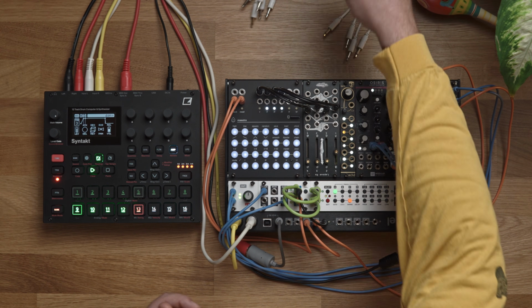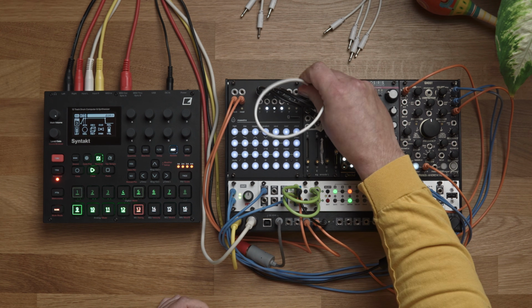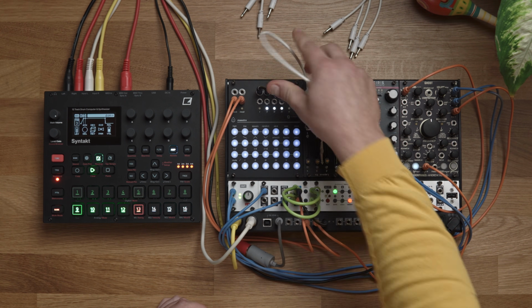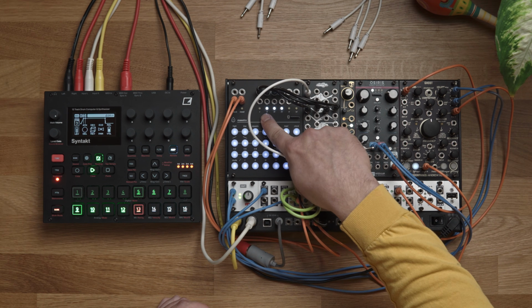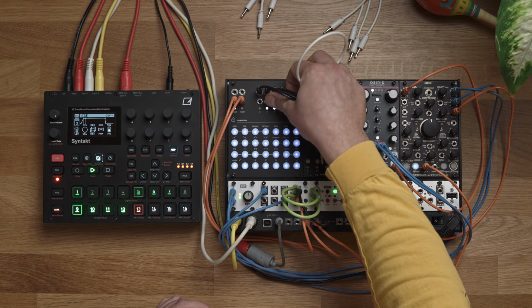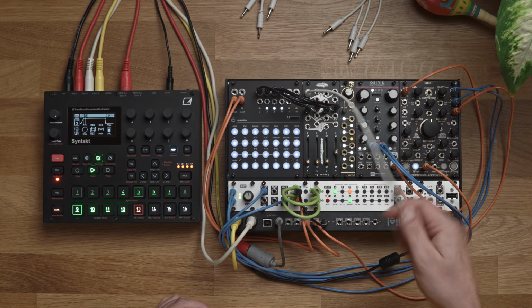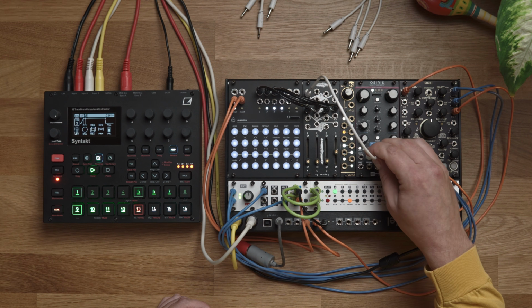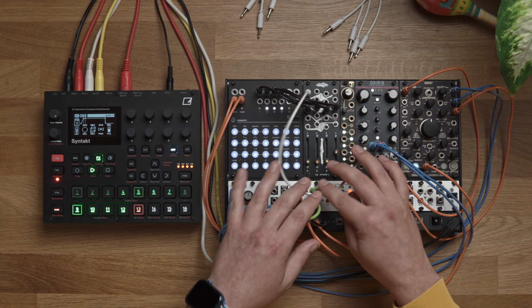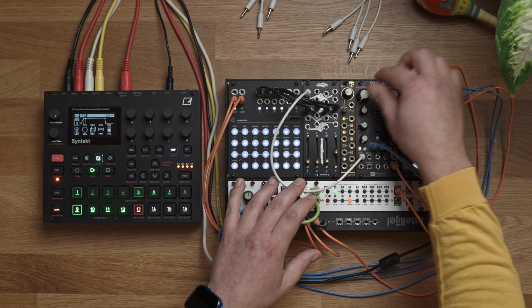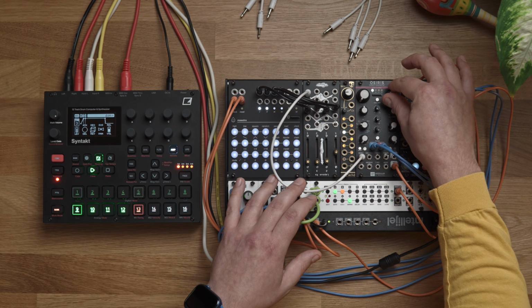Let's start modulating it because that's fun. I'm gonna grab the first output from Lapsus, which comes from the Maestro, where there is some kind of rhythmic LFO going. And I'm gonna patch it into the Wave X. Yeah, let's bring it back here.